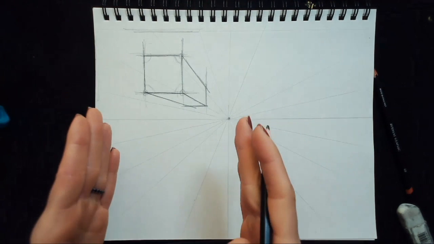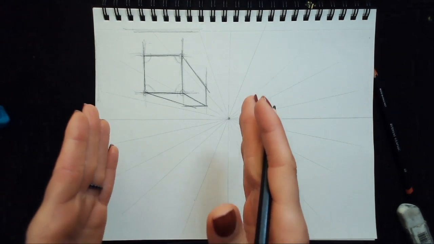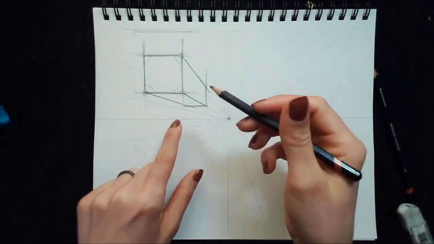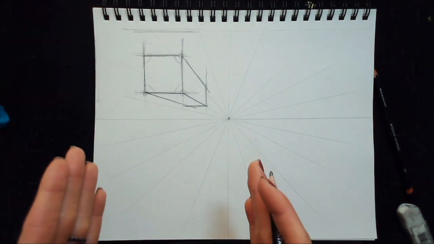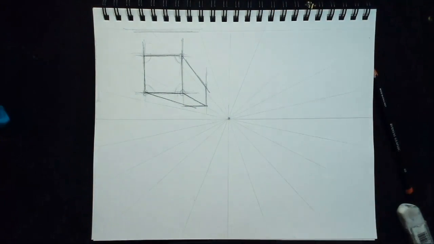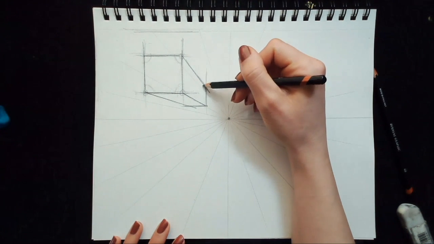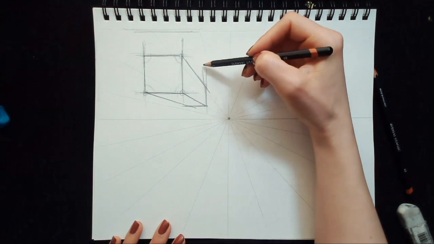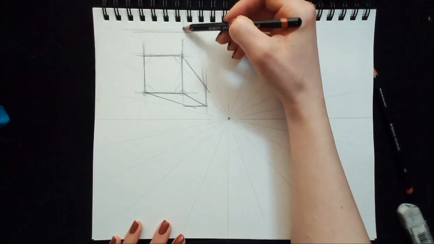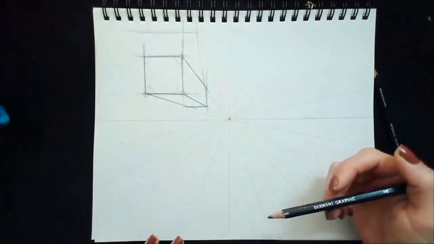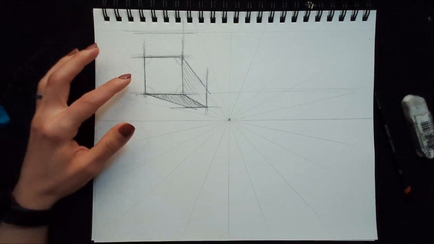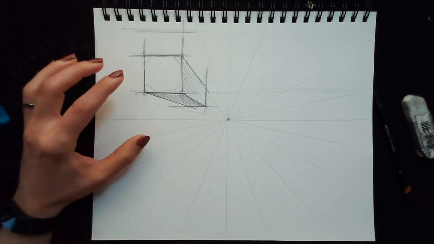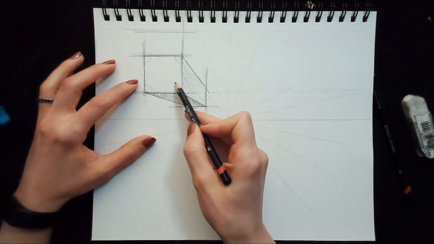Parallel lines are straight lines that would never ever cross. If parallel lines were to go off into infinity, they would never cross. So if I were to create a line that goes like this, that would eventually cross with this line farther down. They would eventually cross. That's not a parallel line. When it comes to this specific form, we're able to see three planes of this form.